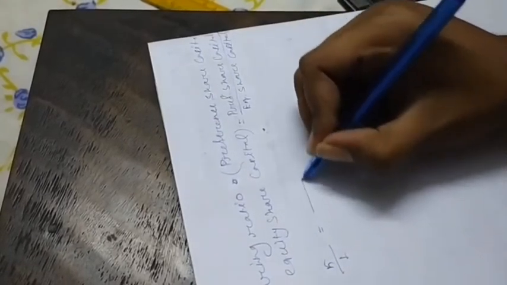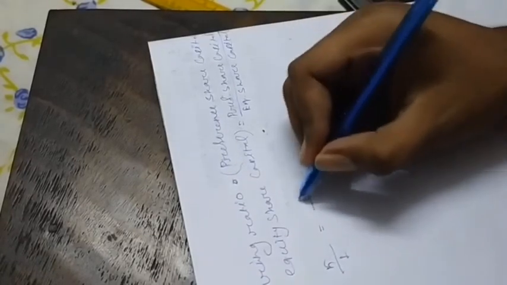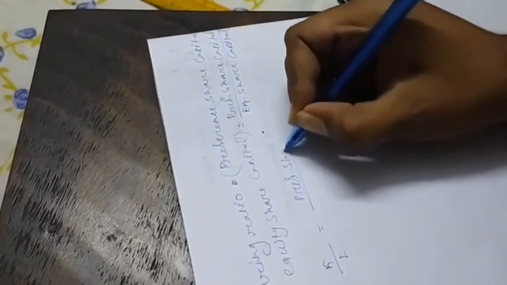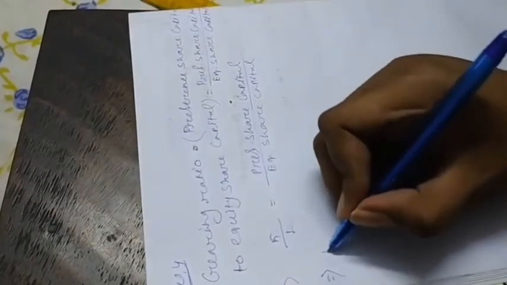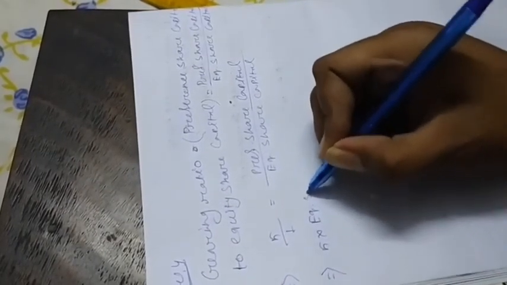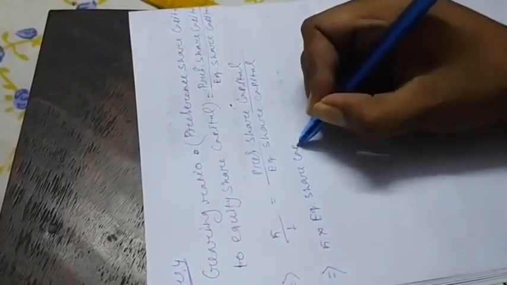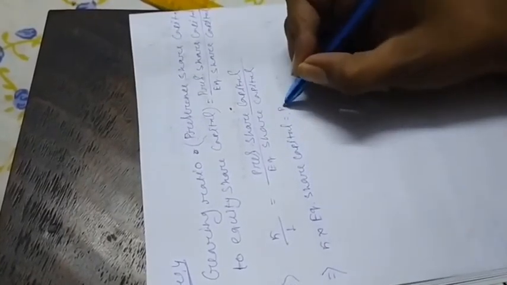So we can multiply: 5 into equity share capital equals preference share capital.